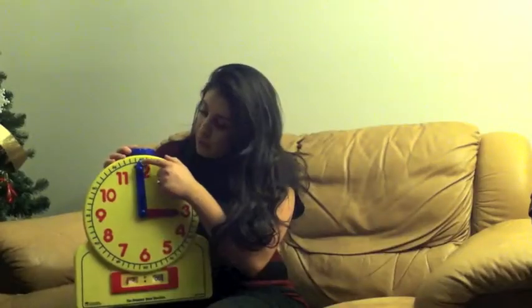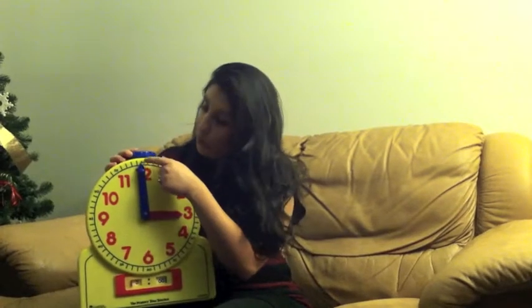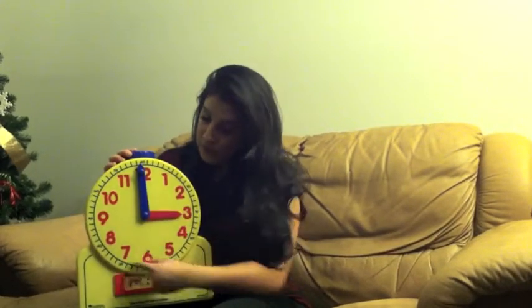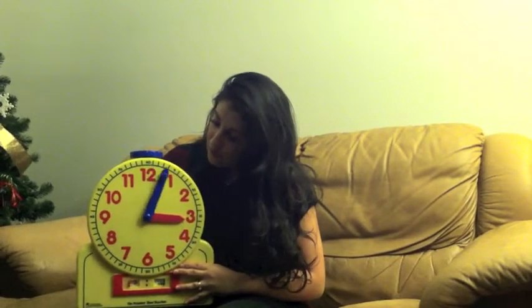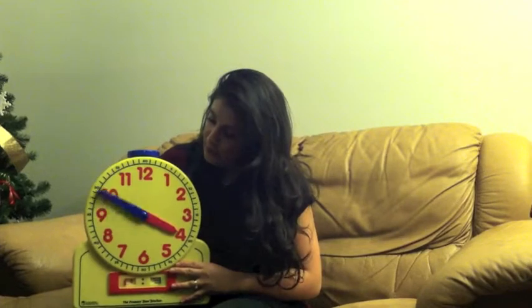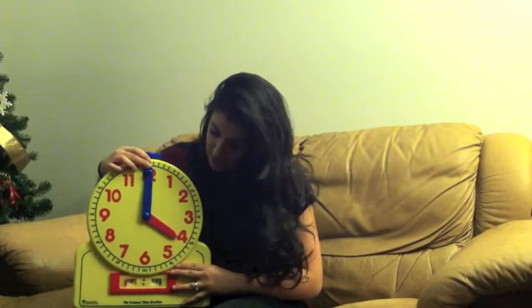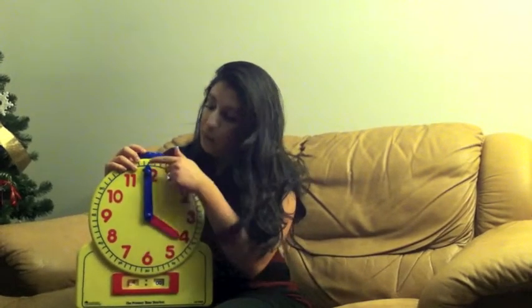As you can see, the hour hand moved to the next hour, which is 3. The clock has 60 minutes, which also means 1 whole hour. So as I moved the minute hand, the blue hand, it changes to the next hour, which now is 4, because the hour hand is pointing to the 4 and the blue minute hand is at 0.